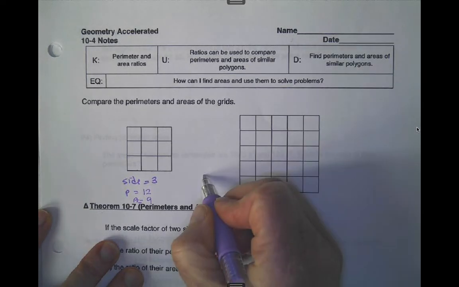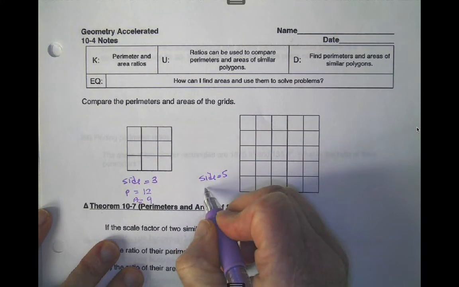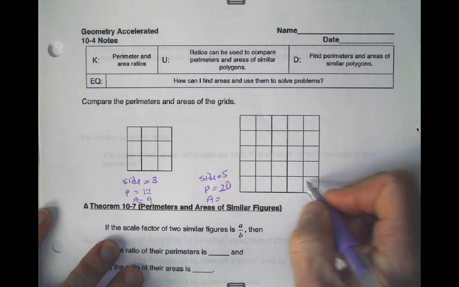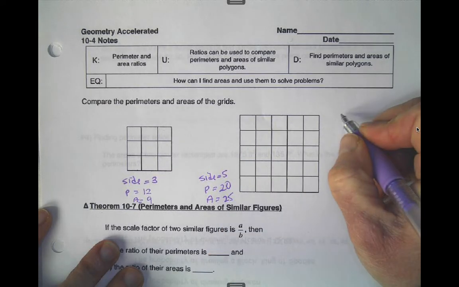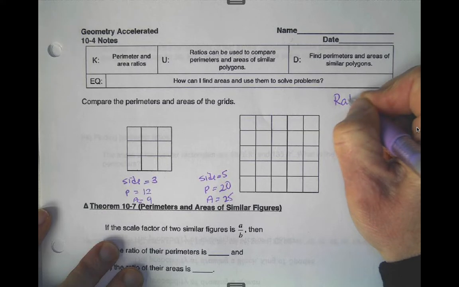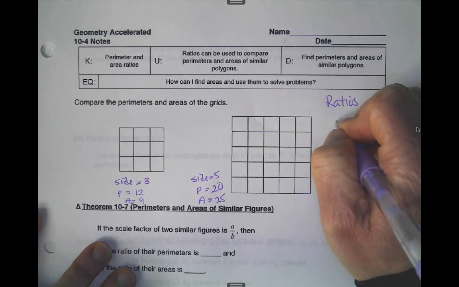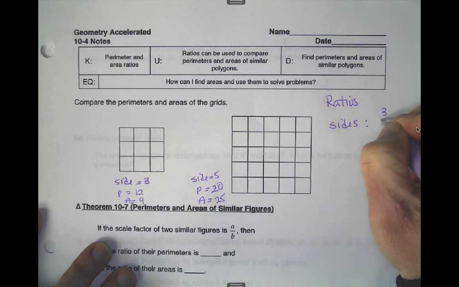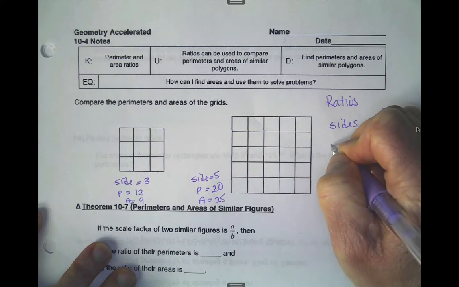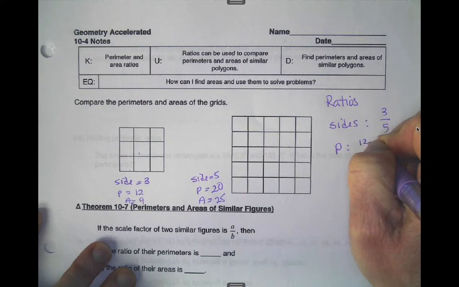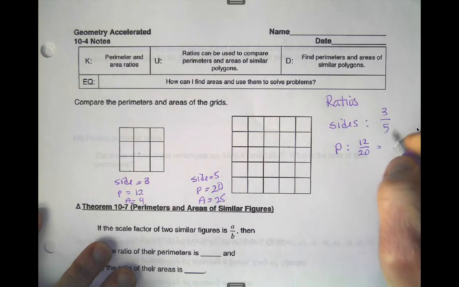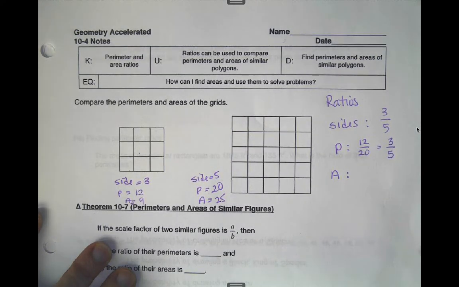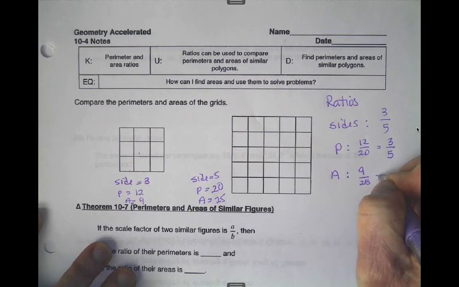I've got the side being equal to 5, the perimeter being, so there's 5, 5, 5, so it's going to end up being 20, and the area is going to be 25. So if I think about ratios here, the ratios of the sides are 3 to 5. I'm just doing the first to the second. The ratio of the perimeters are 12 to 20. If I reduce that, I get 3 to 5. The ratio of the areas are 9 to 25.